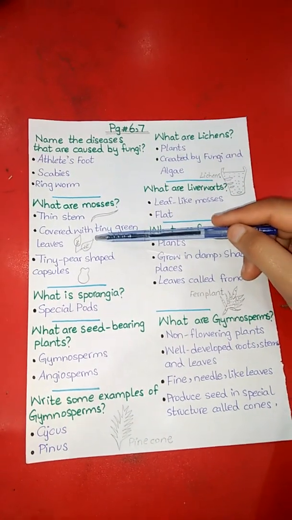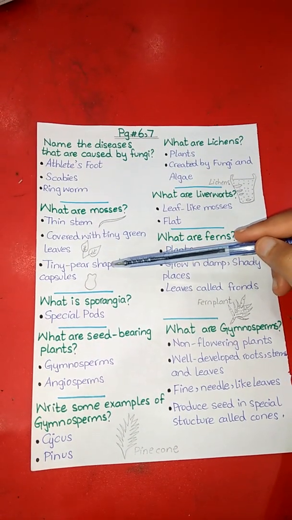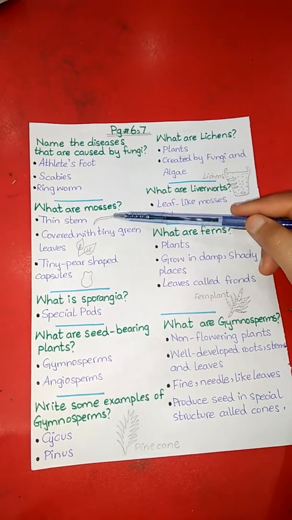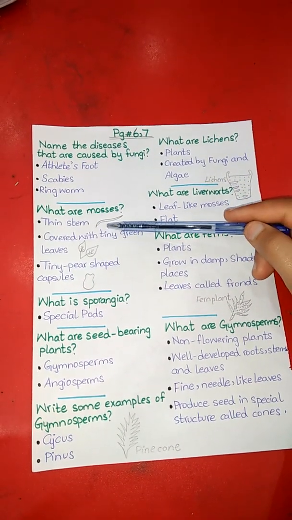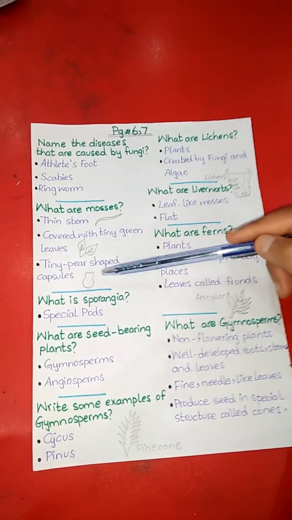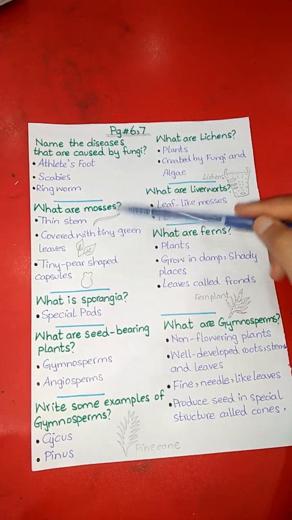They are covered with tiny green leaves, and there are tiny pear-shaped capsules on the thin stems.